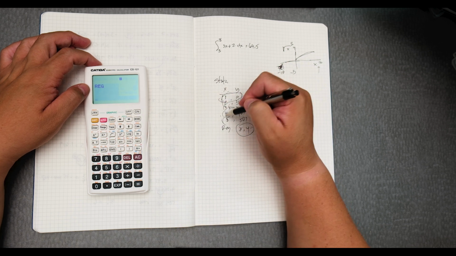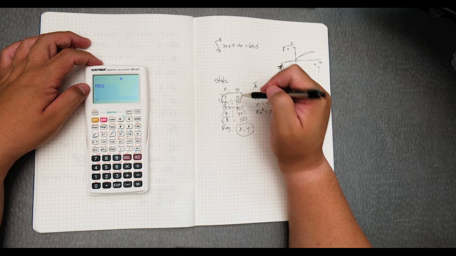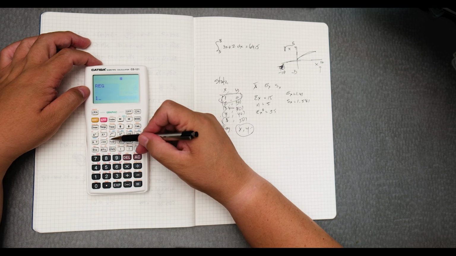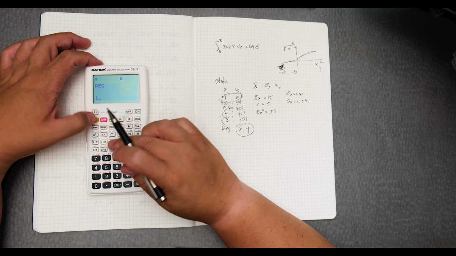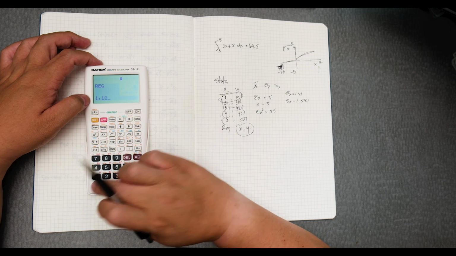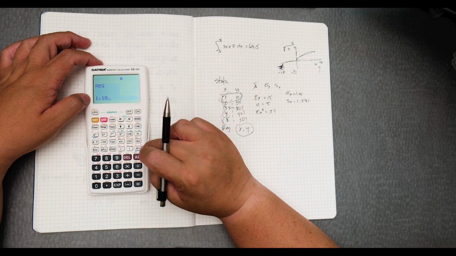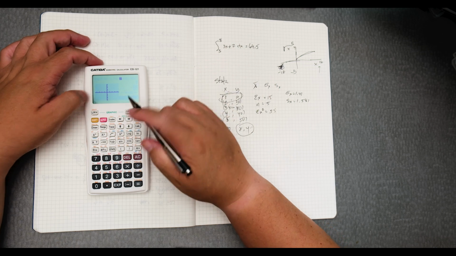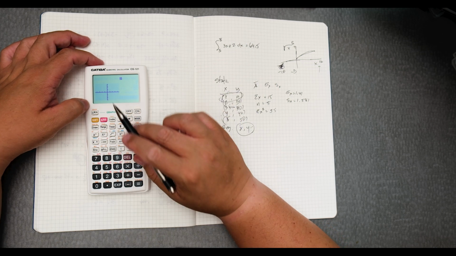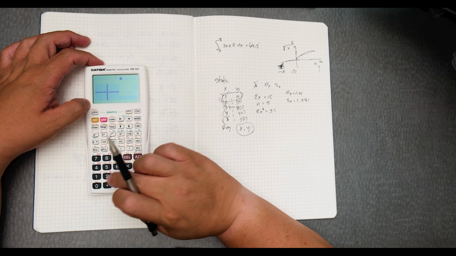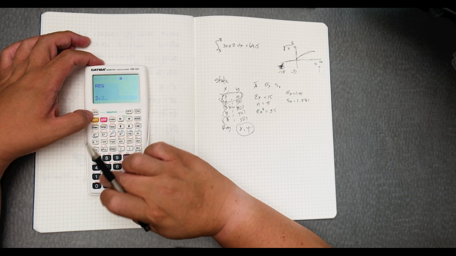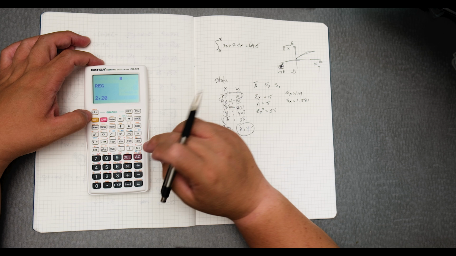Now let's put this data here, 1, 10. There's a comma: the comma's over here where the hyphen is, shift, hyphen. So 1, comma, 10, and then press the M plus key. It gives you this graph, maybe it's plotting the points. Then 2, shift, comma, 20, because that's my second data point.